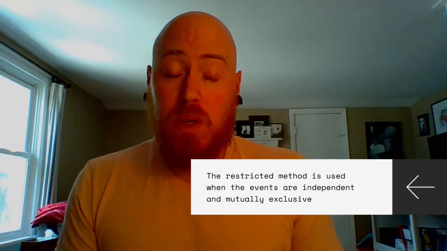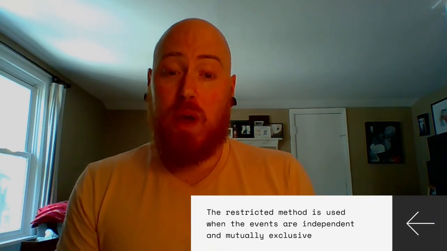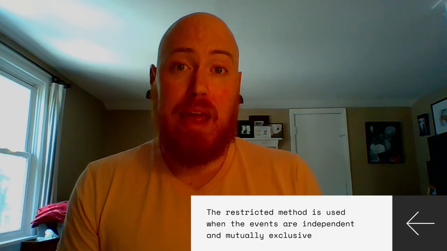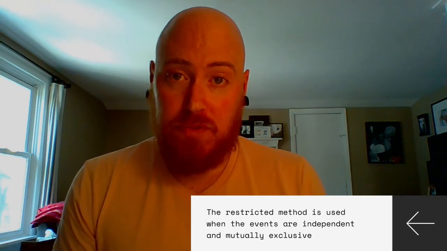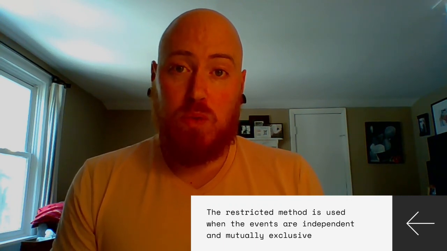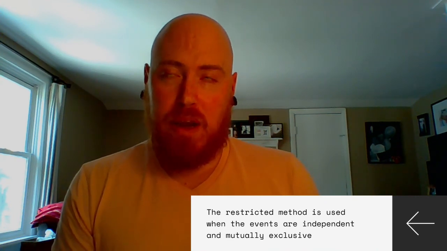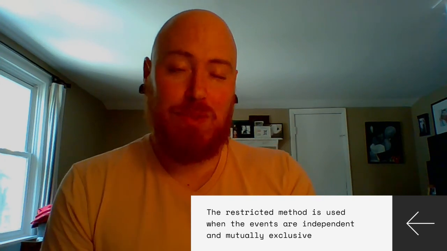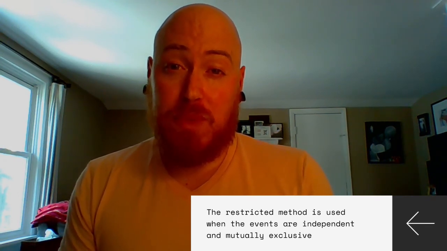Okay, now, the restricted method is used when the events are independent of each other and they are mutually exclusive. Okay, so if two events are independent and mutually exclusive, we would use the restricted or special method. I couldn't remember what our textbook says. It's restricted or special. Those terms are coextensive here. Okay, so if two events are independent or mutually exclusive, that means that the probability of A or B occurring equals the probability of A plus the probability of B.